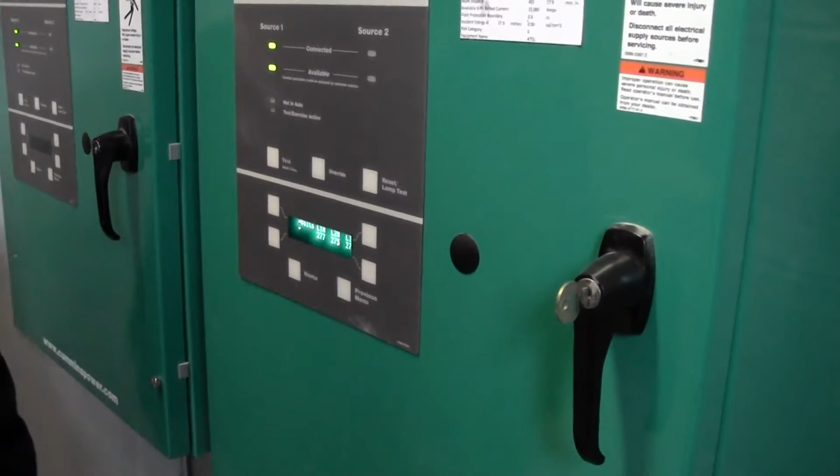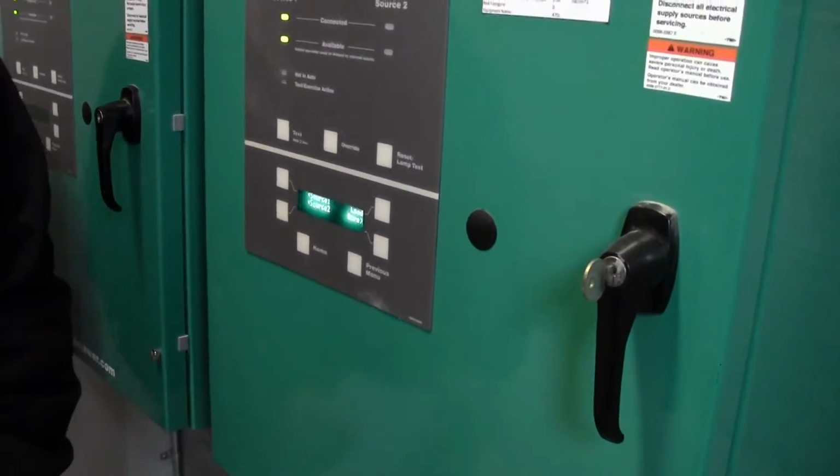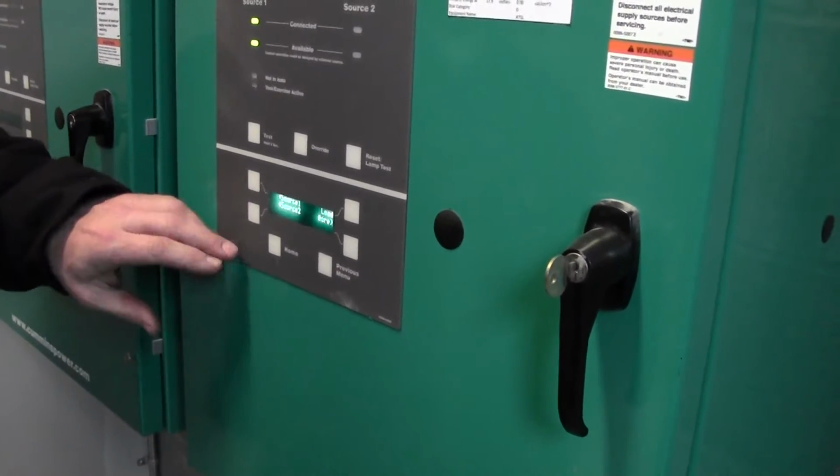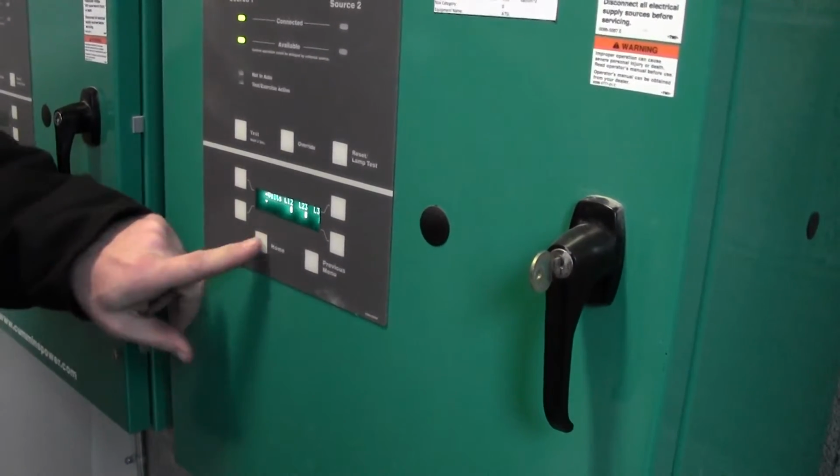I'm sorry, I don't understand what utility means. That just means utility power, what's coming in. Okay. And then Source 2 is your generator. Generator, okay. Yep.